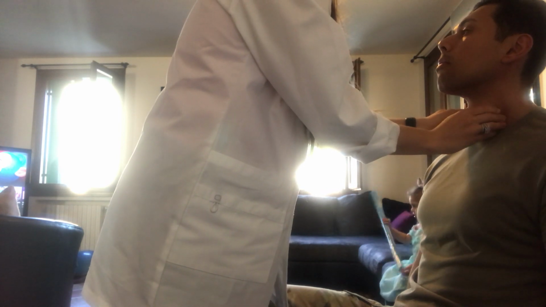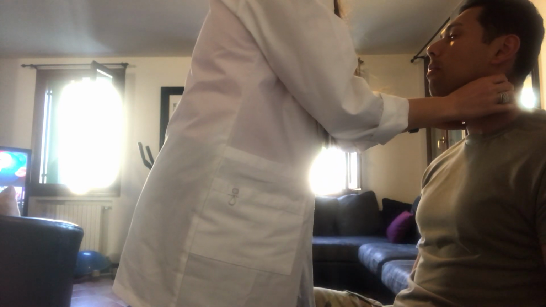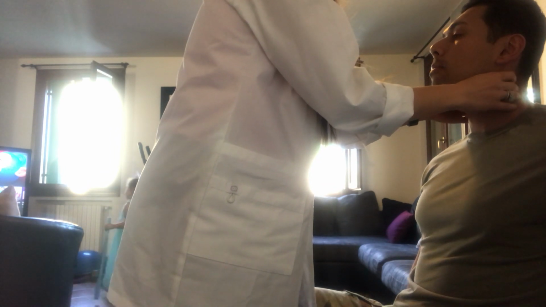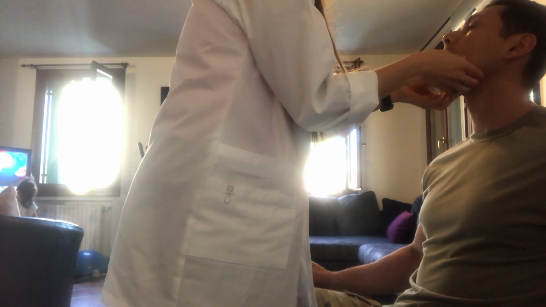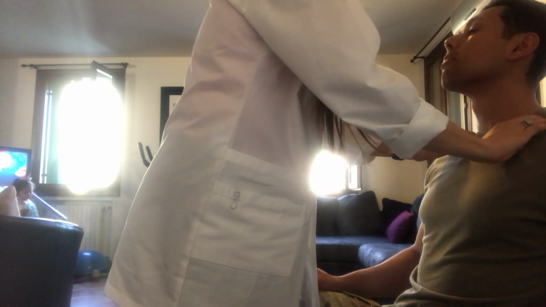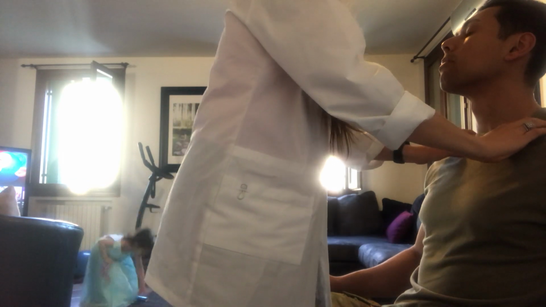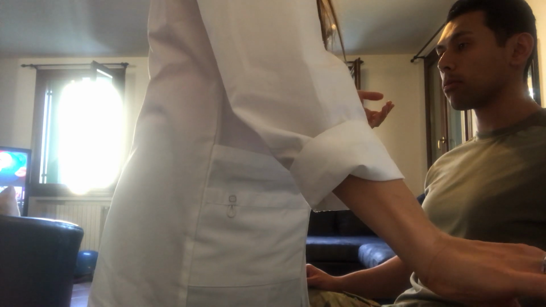Now I'm gonna assess the anterior cervical, and I'm assessing all the way down. All right. What about now? I'm gonna assess posterior cervical, the submental, the submandibular, the supraclavicular. Good. And the occipital. Good.